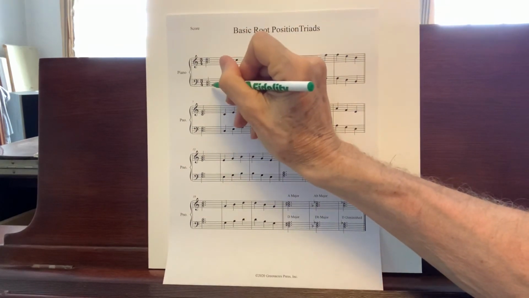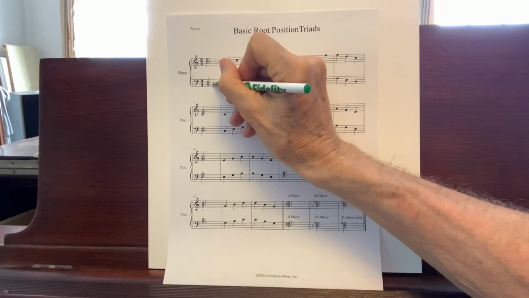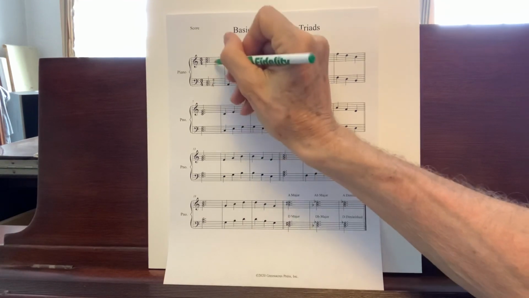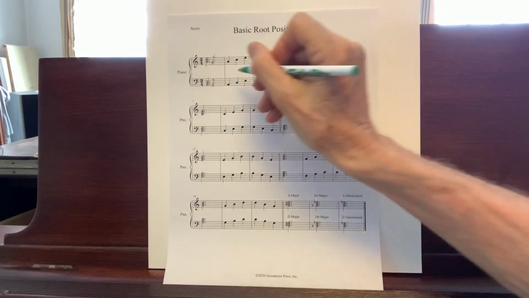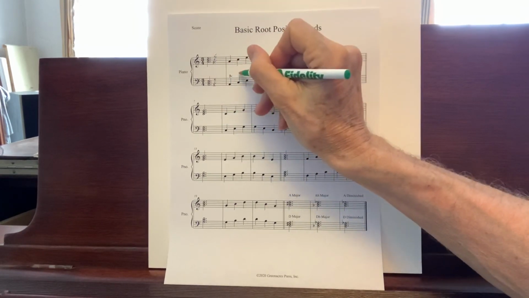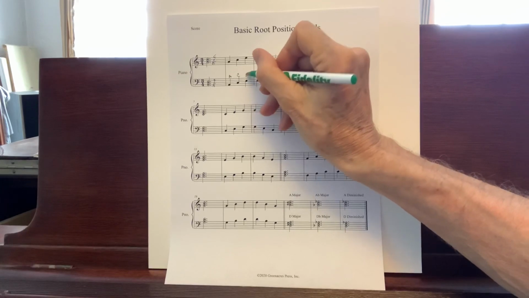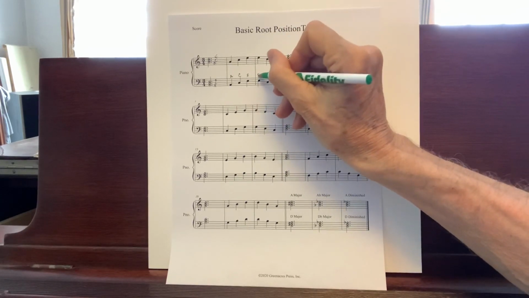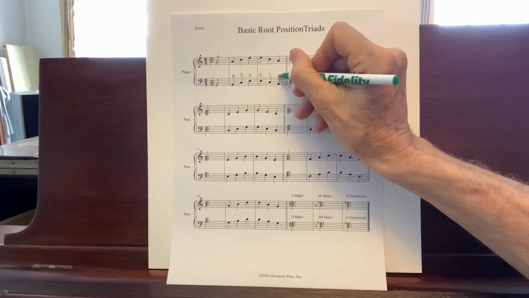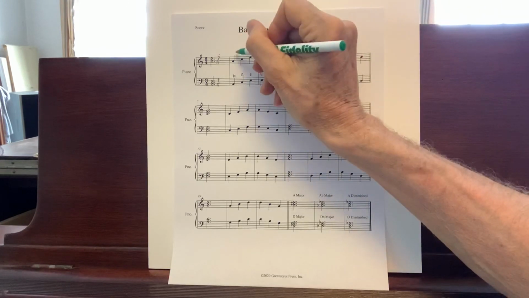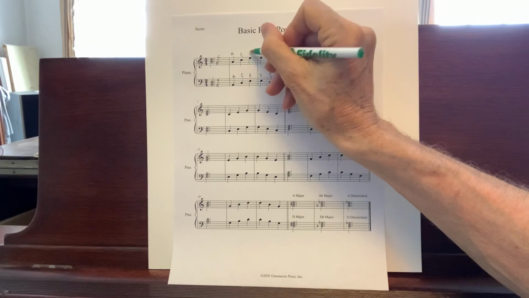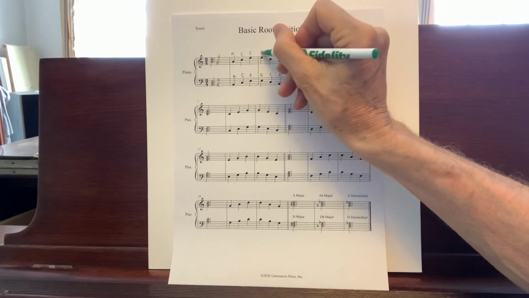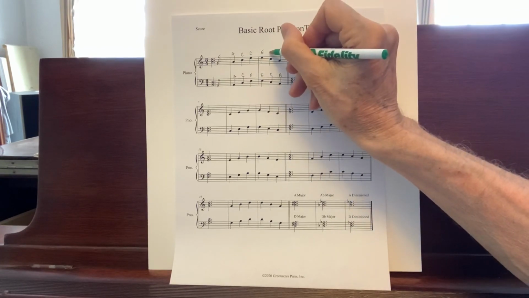For instance, A, C, E, and then do it melodically, over the note, E, C, A. The more you write, the more this stuff is going to sink into your brain, and it will be available for you when you're reading music.